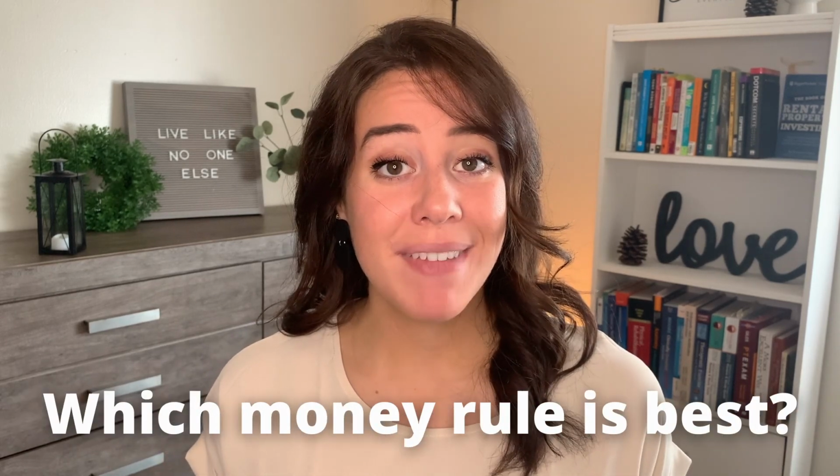Now the biggest question is which one's better? If you're a beginner, the 50-30-20 is honestly one of the easiest ways to think about an expense. If you really don't want to make dinner tonight, so you drive over to McDonald's and grab a hamburger, is that a want? Is that a need?